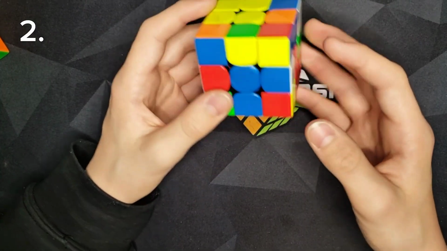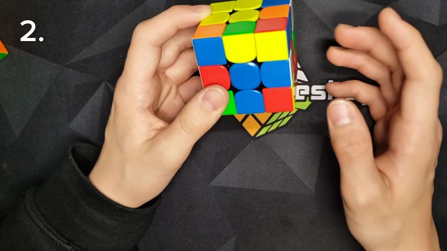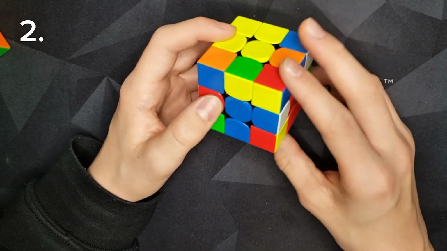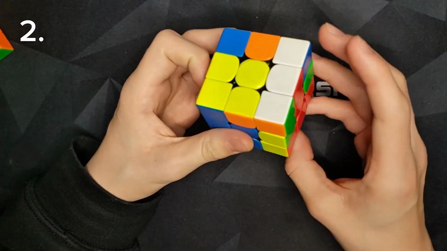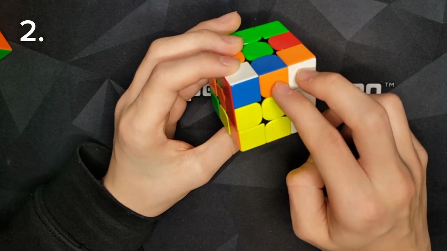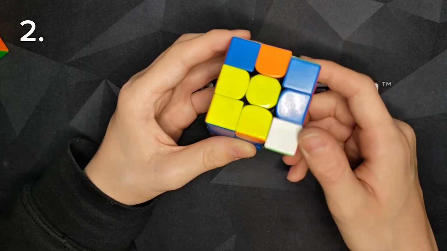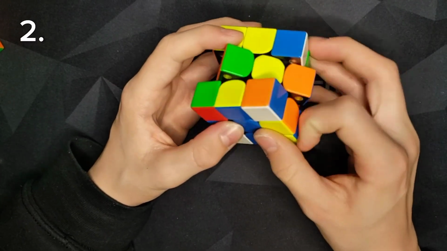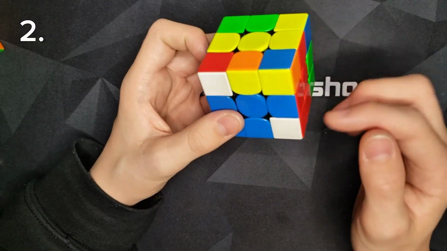So to start, I'm going to inspect my entire white cross during inspection. That way, I don't have to look at it while I'm solving. So instead, while I'm solving my white cross, I can look at my first F2L pair. So in this case, I'm going to look at these two. So I'm going to insert this, and then that leaves me to an easy algorithm, which I can just execute immediately after I finish my cross.